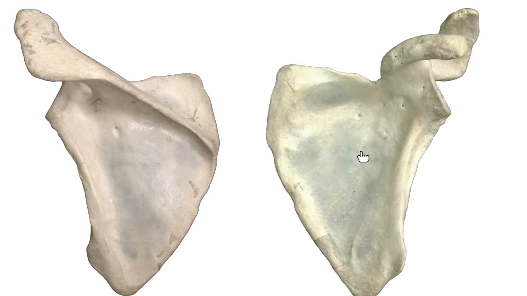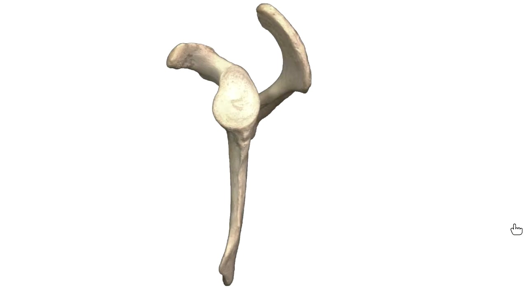This is dipped so it fits on the back of those ribs, right, and kind of floats on the back side of your rib cage. This fossa is called the subscapular fossa. The subscapular fossa is actually on the front side. And again, this is what kind of curves around and helps attach you to the ribs.